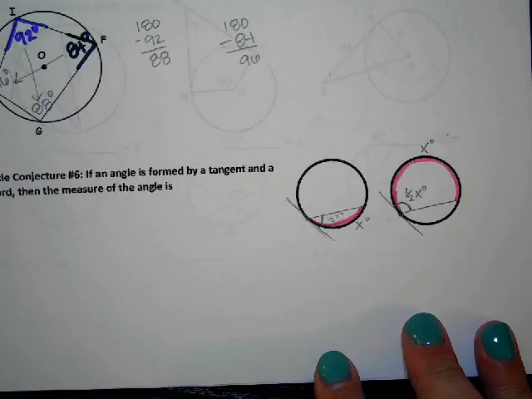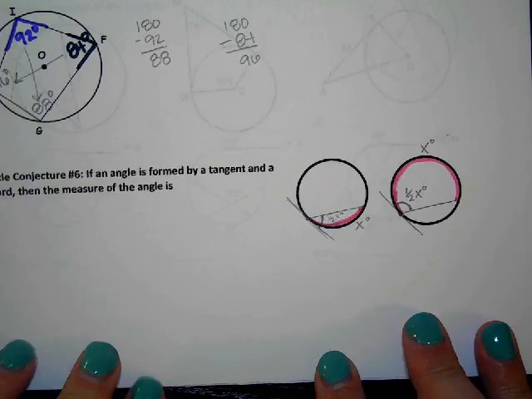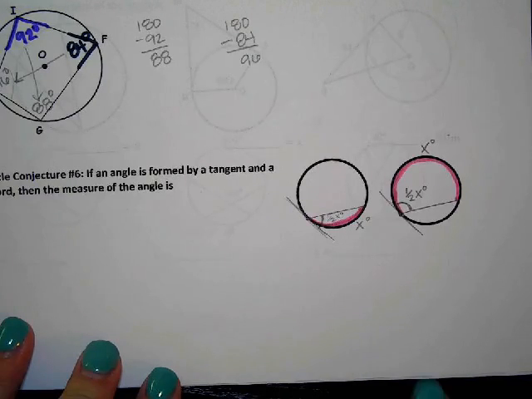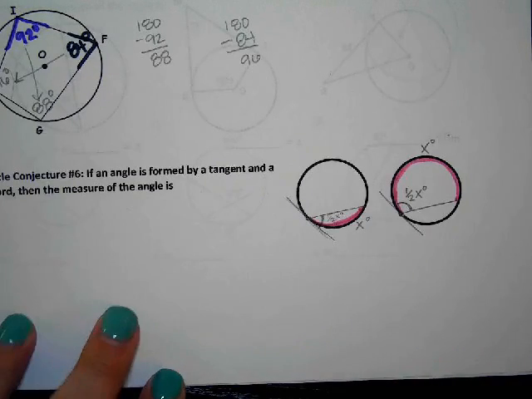Okay, so we don't have a name for it. We just know it's similar to an inscribed angle, but technically it's not the same thing. We can't call it that. It just looks kind of similar. All right, so if an angle is formed by a tangent and a chord, then the measure of the angle is half the measure of the intercepted arc.